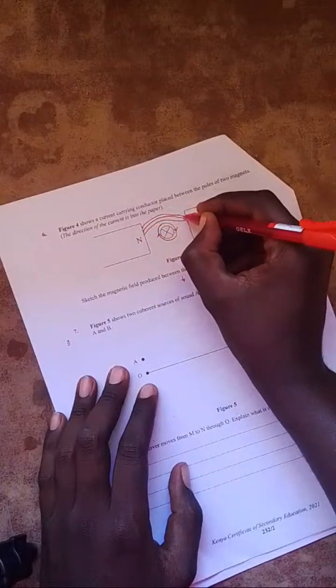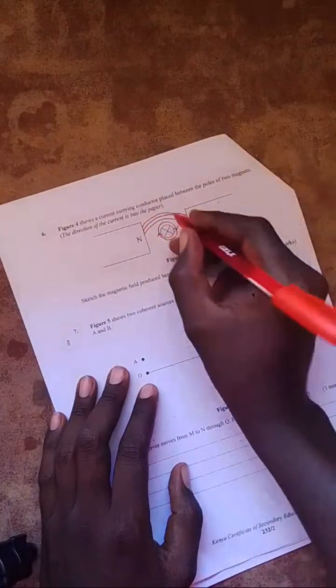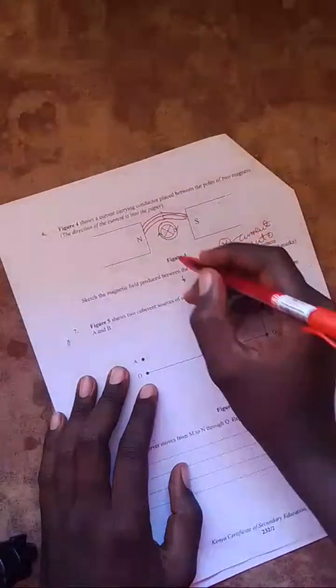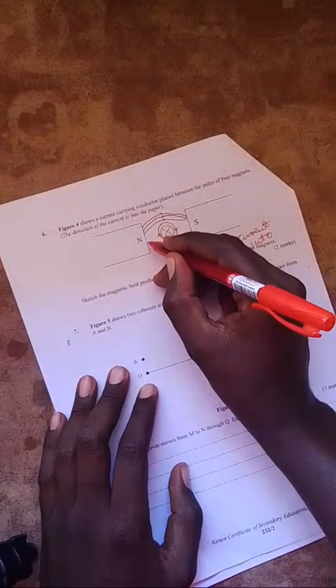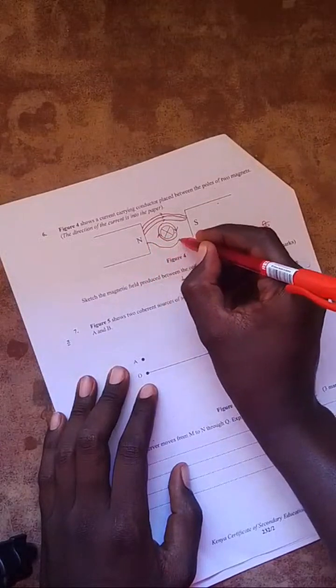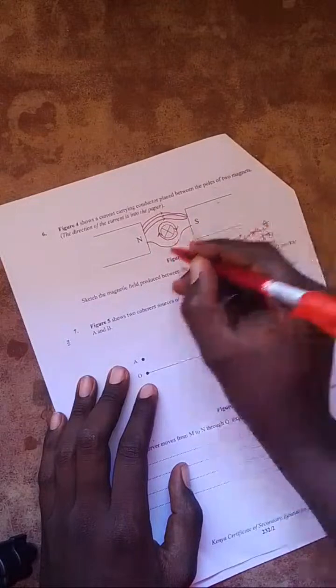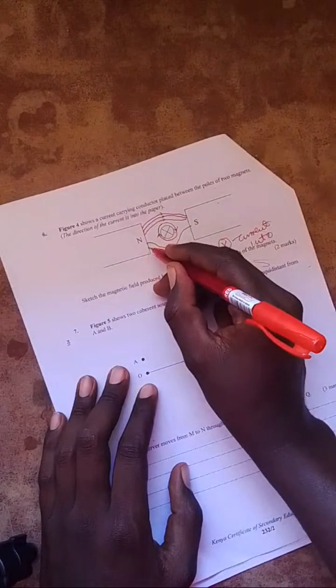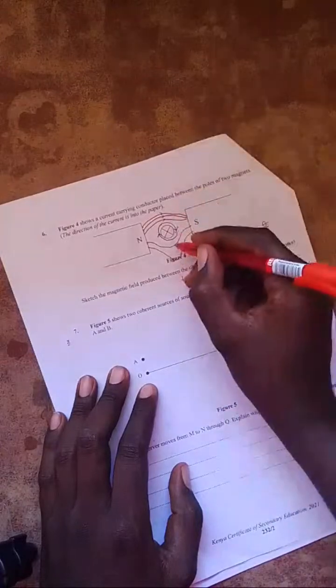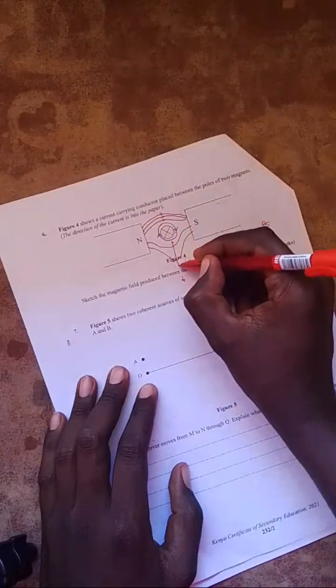So I'll show my strong field in that manner. The field lines are very close. But on this part we have a weak field, so that we can establish in which direction the resultant force will move. The resultant force will finally move downwards.